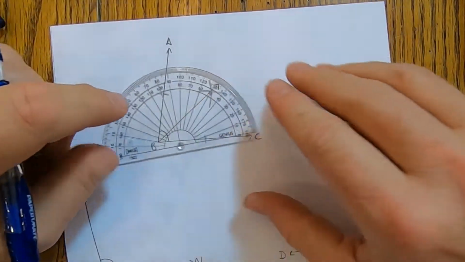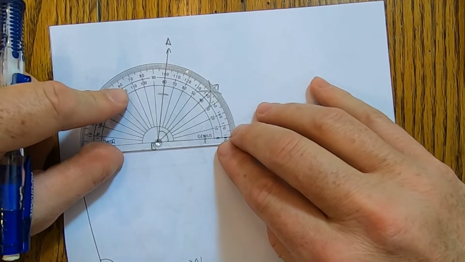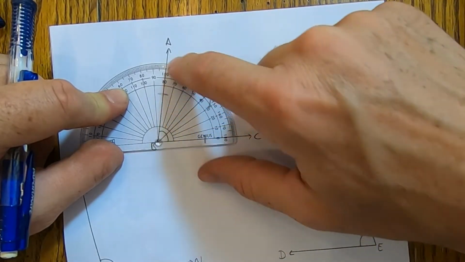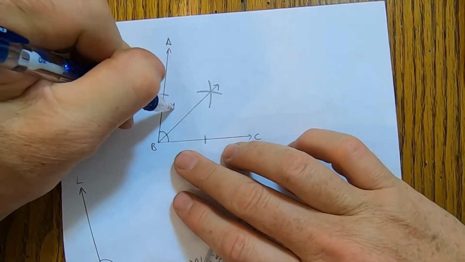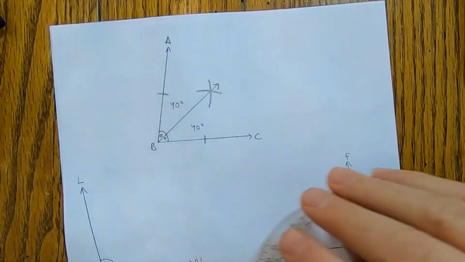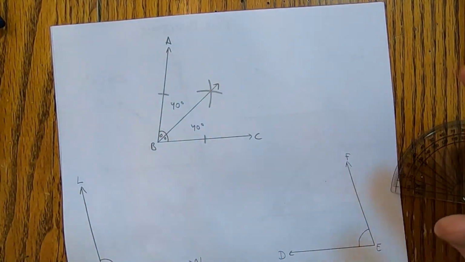Now we can double check and make sure. Let's see what this is here. So that's right on the 40 and this is right on the 80. So 40 is half of 80. 40 degrees, 40 degrees. Okay, those are there. So it works perfectly, it's so easy. Two little steps and you're done.